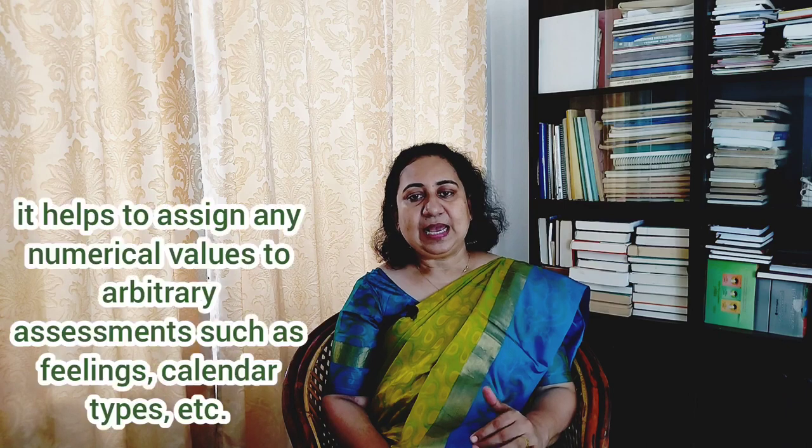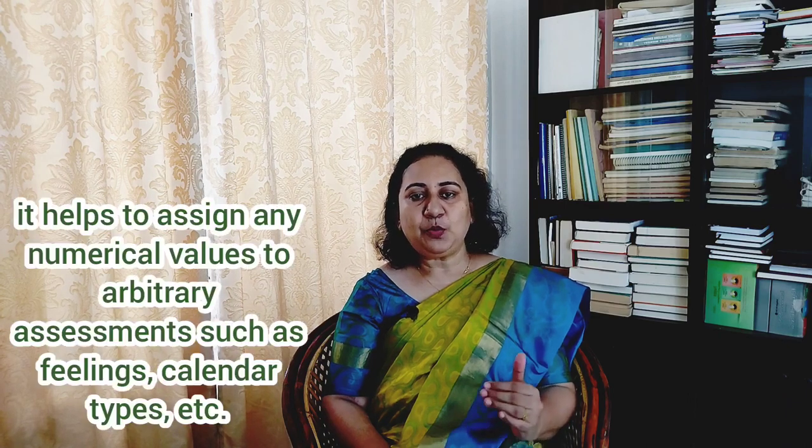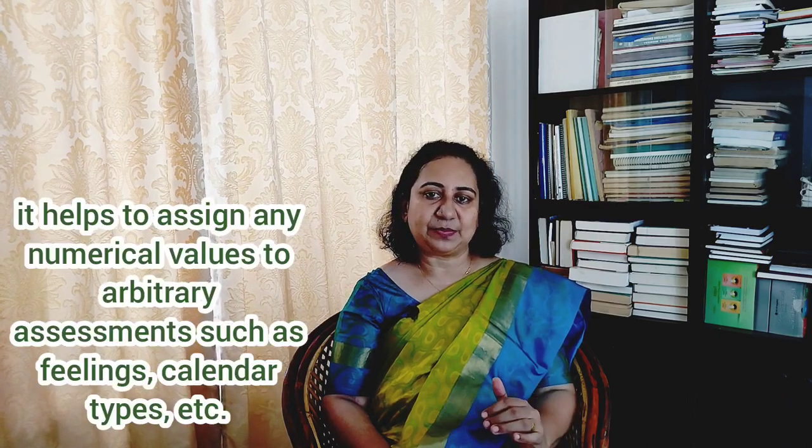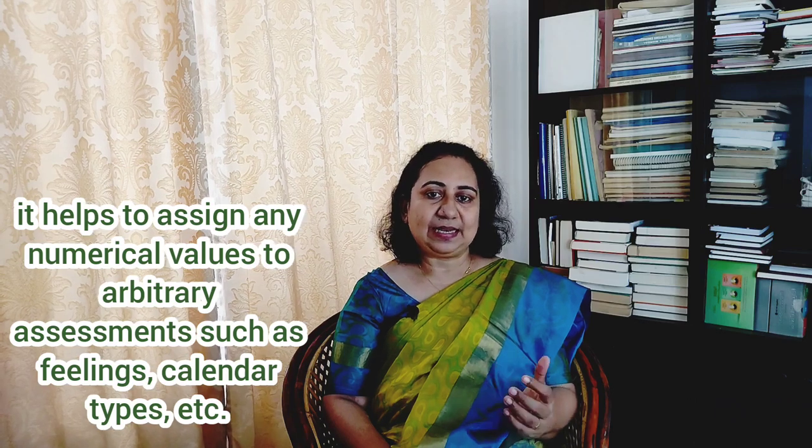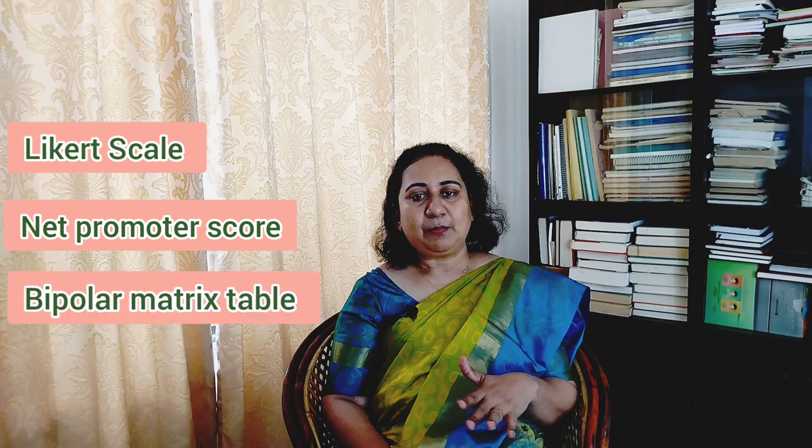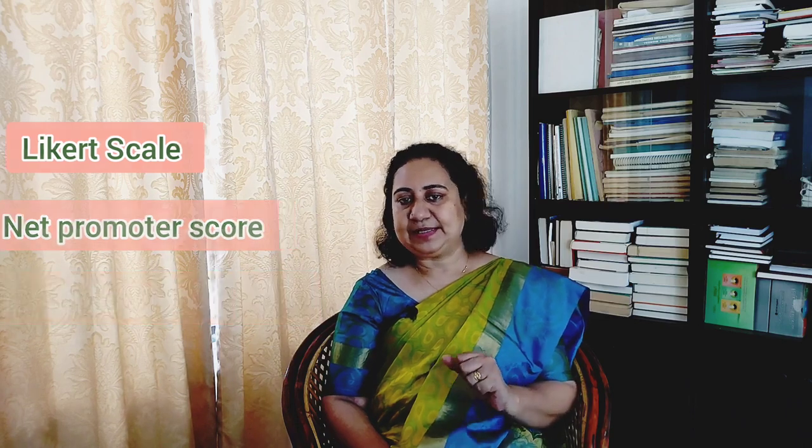The interval scale is the preferred scale in statistics as it helps to assign any numerical values to arbitrary assessments such as feelings, calendar type, etc. Examples include Likert scale, net promoter score (NPS), bipolar metrics table, etc.